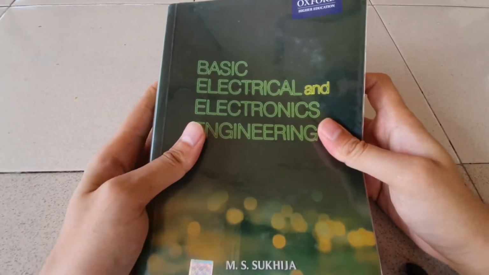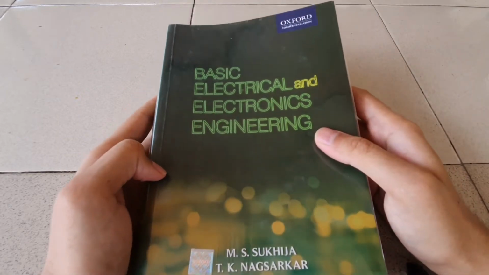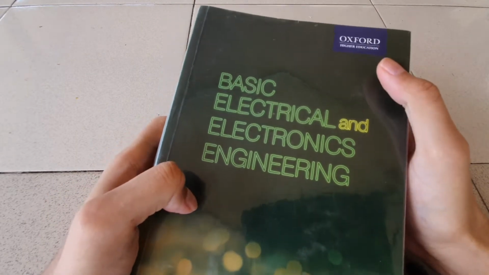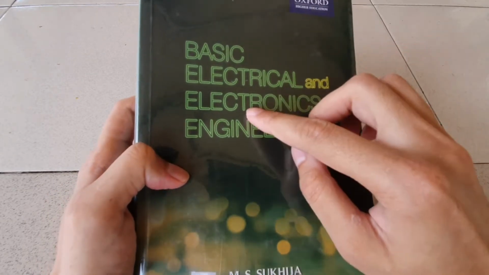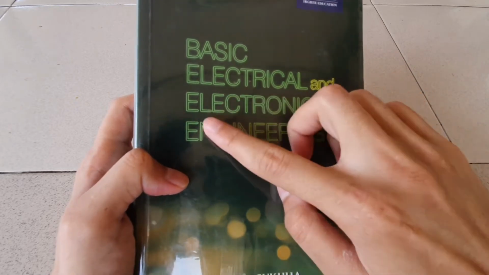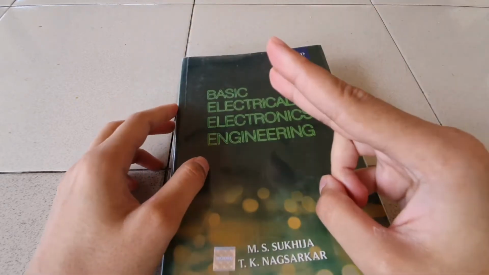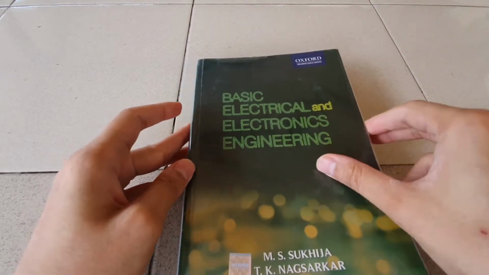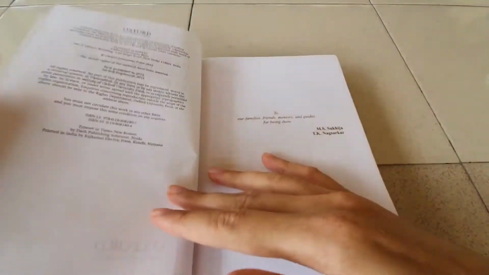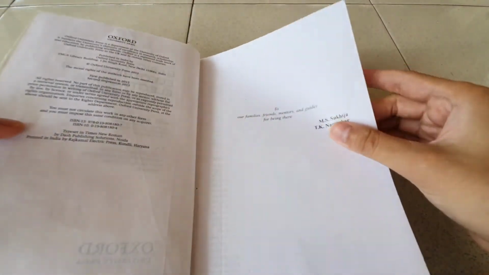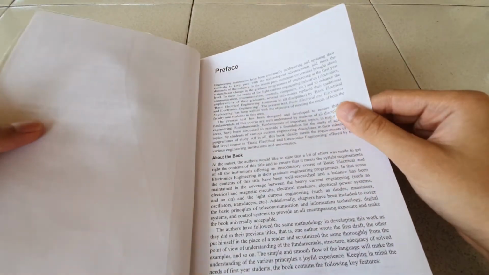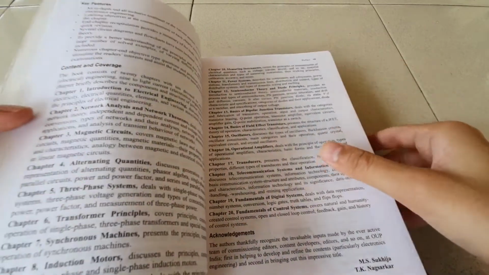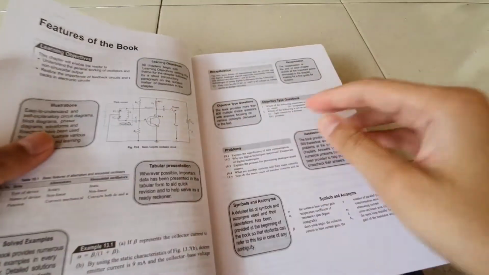Okay, this is Basic Electrical and Electronics Engineering from Sukhija, and you see this is the Oxford publication here. This consists of both electrical and electronics, which are two different fields. I've got the preface here. Okay, this is the chapter coverage, just want to showcase here.